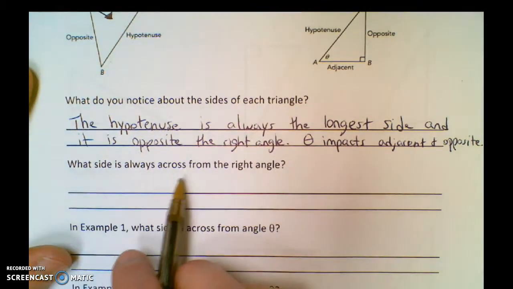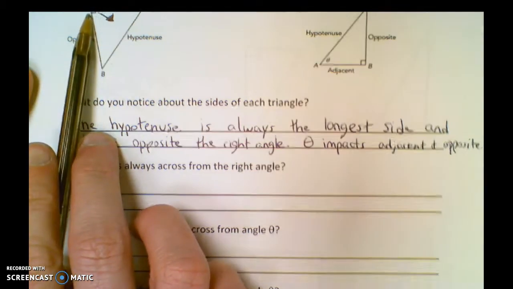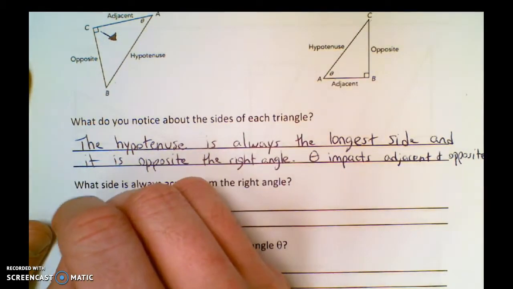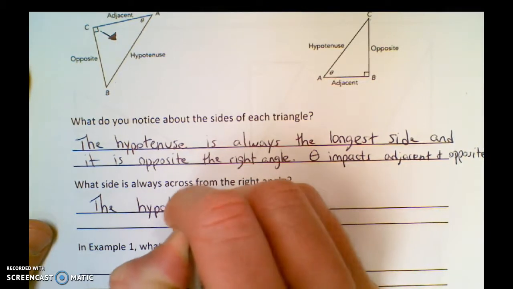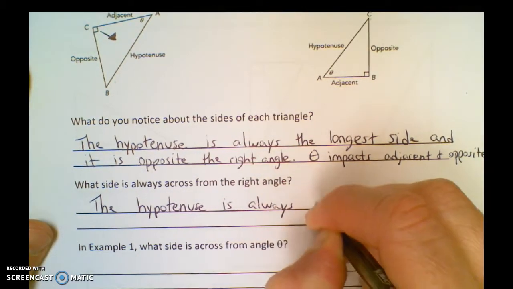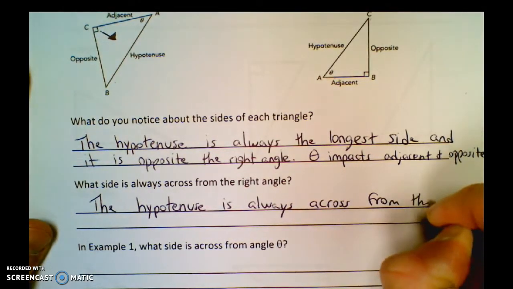So what side is always across from the right angle? We kind of answered that question already. The side opposite the right angle is always the hypotenuse. So the hypotenuse is always across from the right angle.